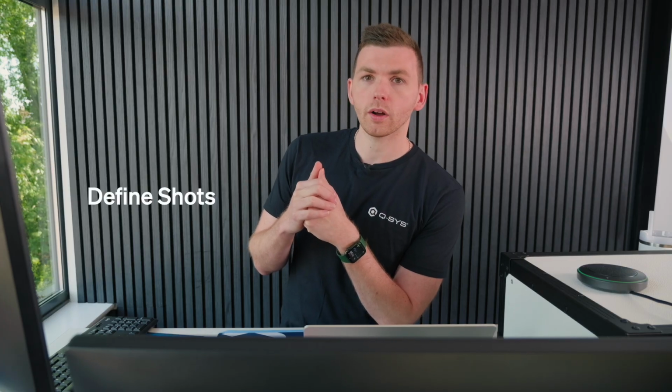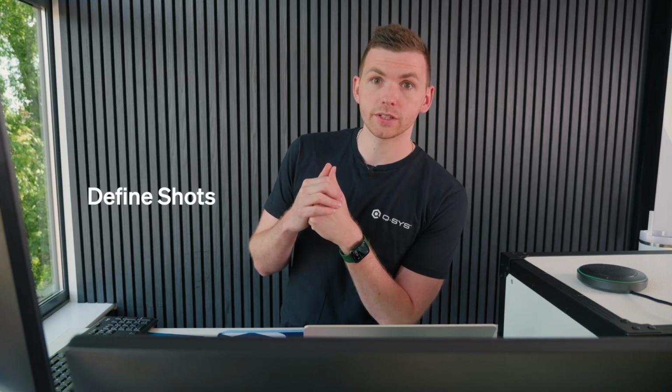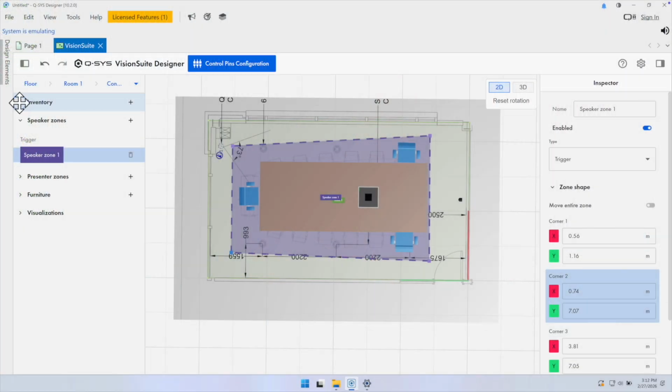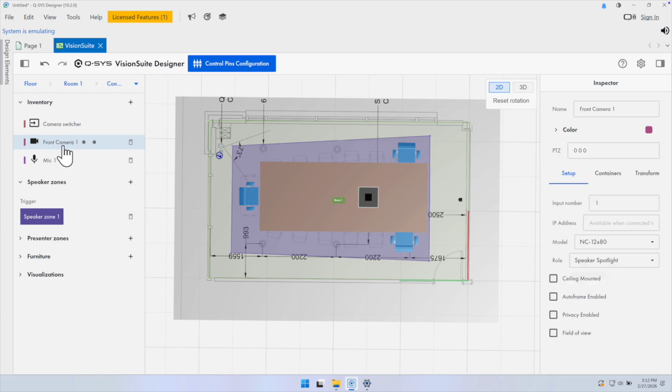We've got our camera, we've got our microphone, we've got our speaker zone. Now, there's one last thing we need to do before we can link all of that together, and that is to also define what kind of camera shots we actually want to get. Now, that's going to be done on the camera, of course. So just go ahead and select your camera.